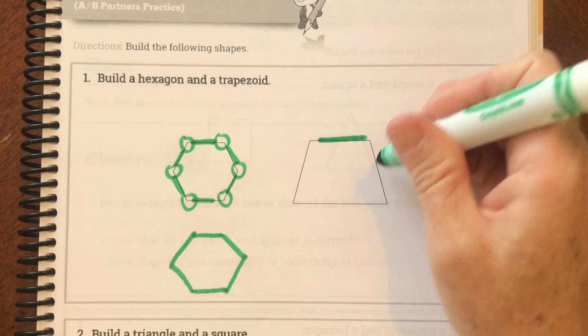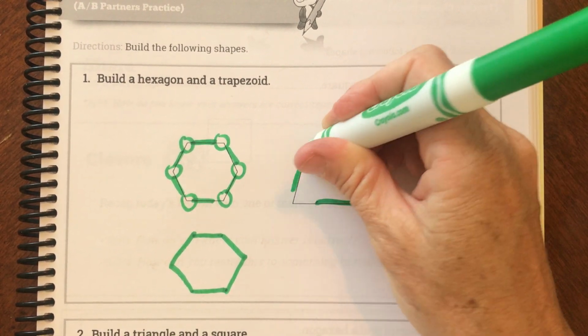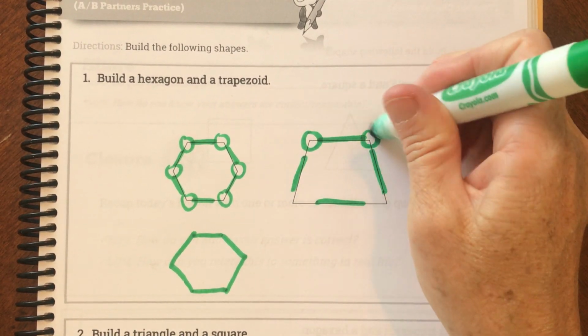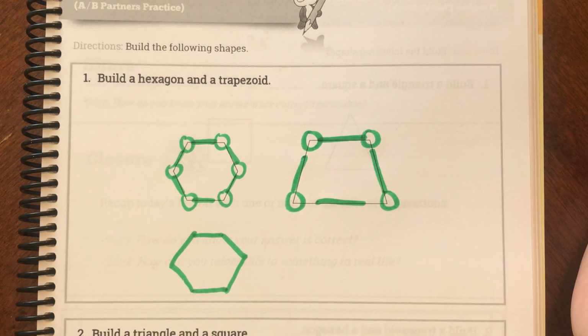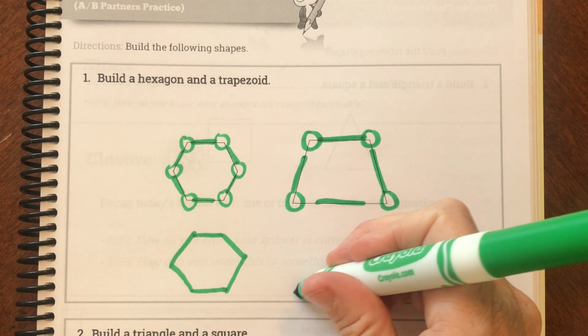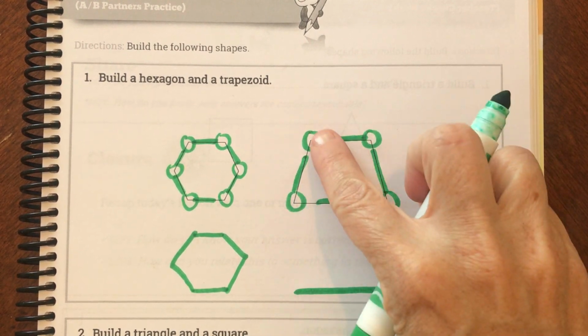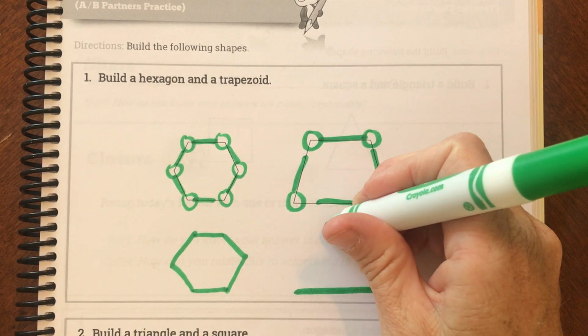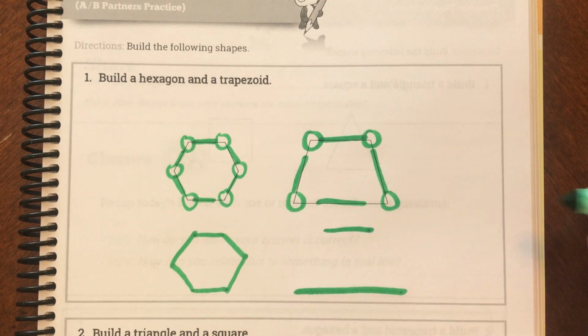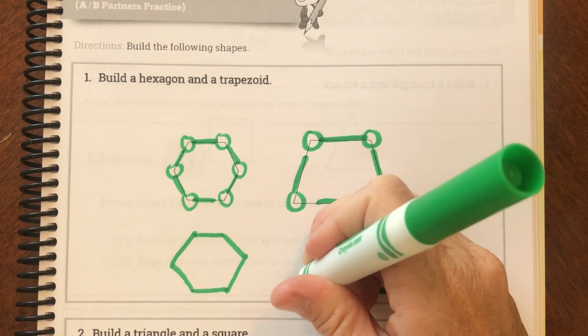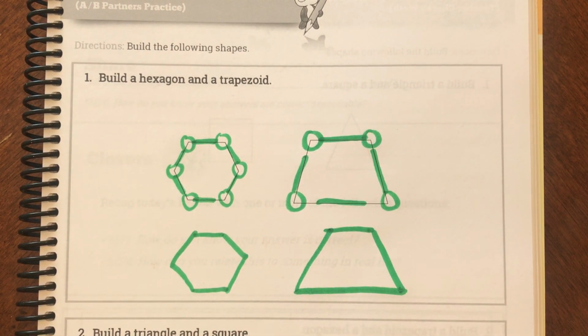Our trapezoid has 1, 2, 3, 4 sides and 4 vertices. And I think I'm going to draw our bottom side first. And then notice our top side is shorter. So our top side is shorter, and then we can connect them. I think that's the easiest way to draw a trapezoid.